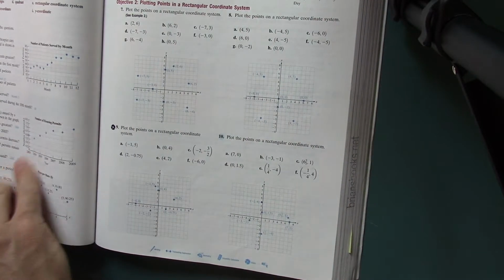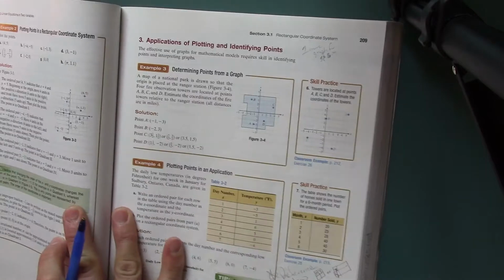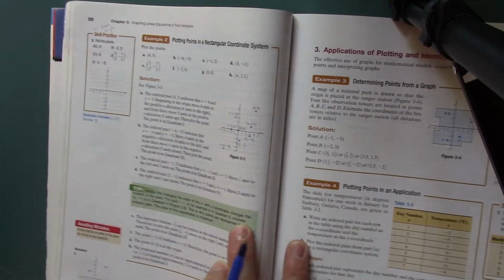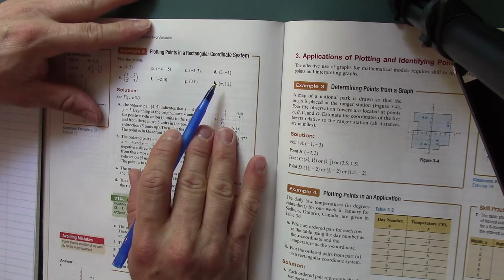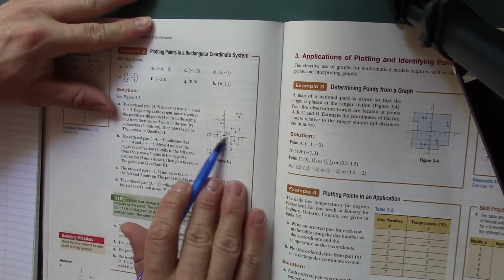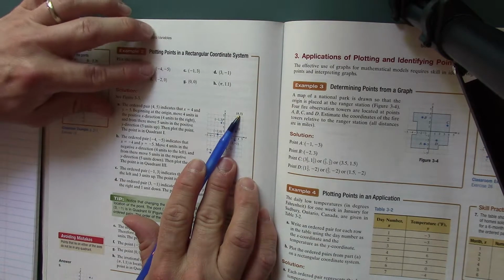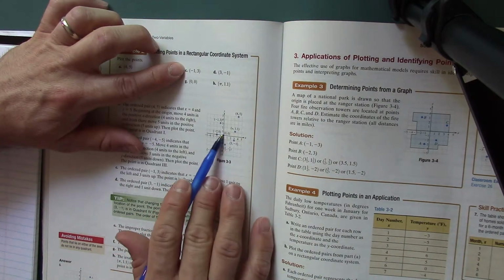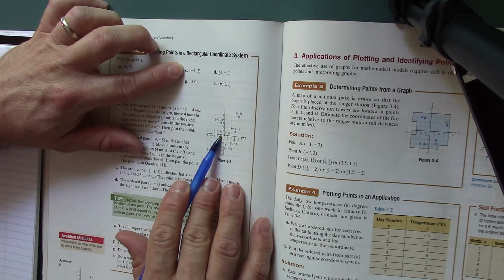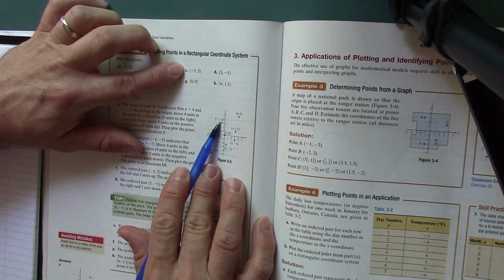Let's flip over here to page 208. Okay, let me slide you in here so you can see. And it wants us, in example 2, to just plot some points. So plotting 4, 5 is over 4, up 5. Negative 4, negative 5 is negative 4 left, negative 5 down. Negative 1, 3: negative 1 in the x direction, 3 up in the y direction. Hopefully you remember all these things.